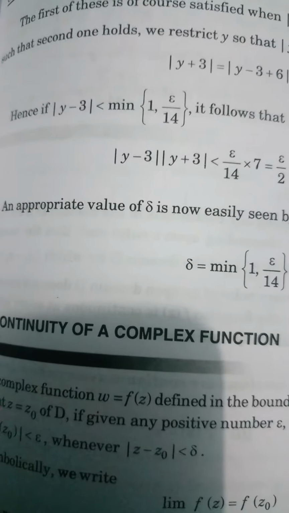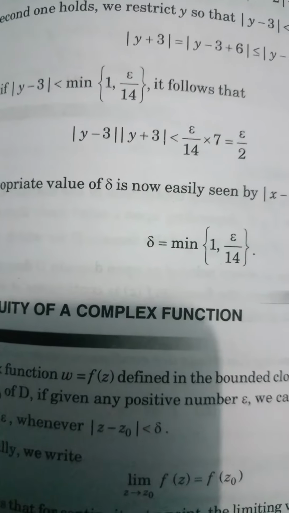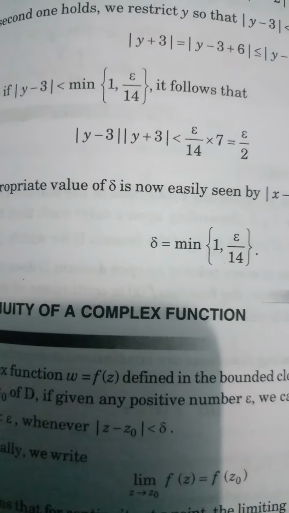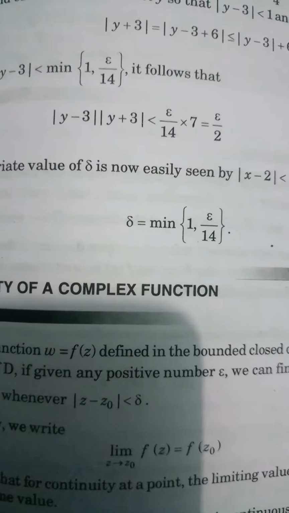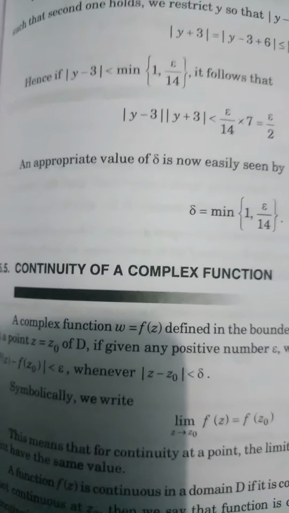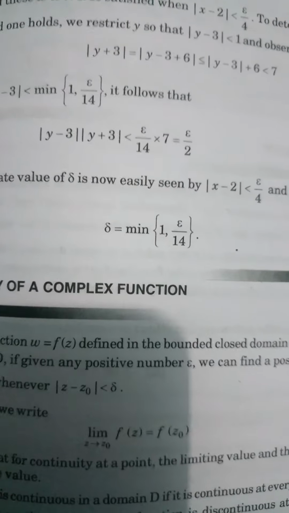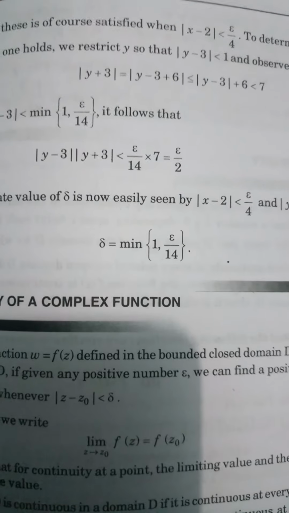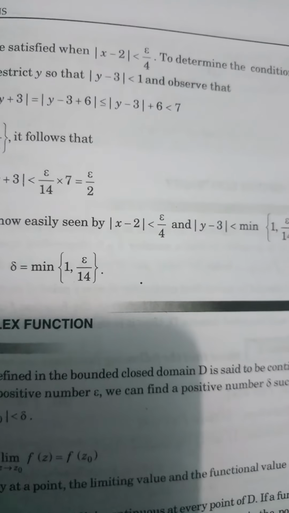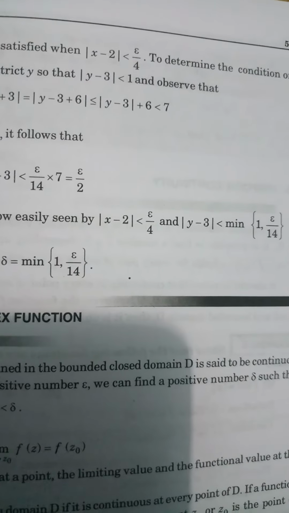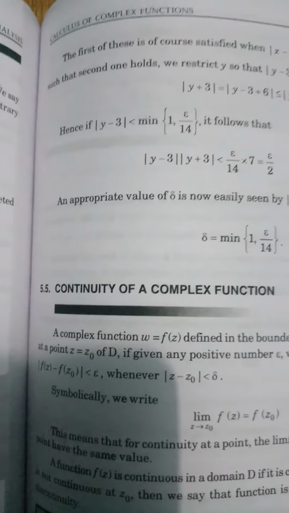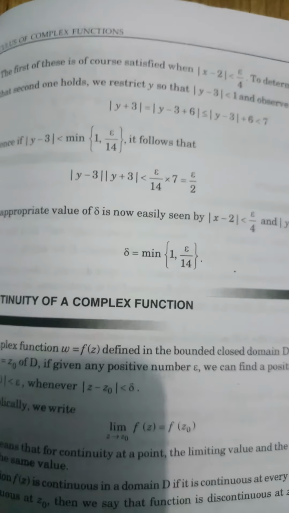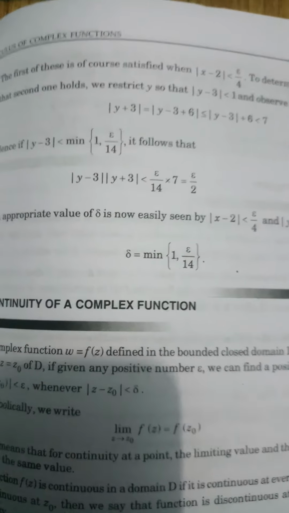Hence, if the absolute value of y minus 3 is less than the minimum of 1 and epsilon by 14, it follows that the absolute value of (y minus 3)(y plus 3) is less than epsilon divided by 14 into 7, which is equal to epsilon by 2. An appropriate value of delta is now easily seen: the absolute value of x minus 2 less than epsilon by 4 and the absolute value of y minus 3 less than the minimum of 1 and epsilon by 14. So delta is equal to the minimum of either 1 or epsilon by 14.